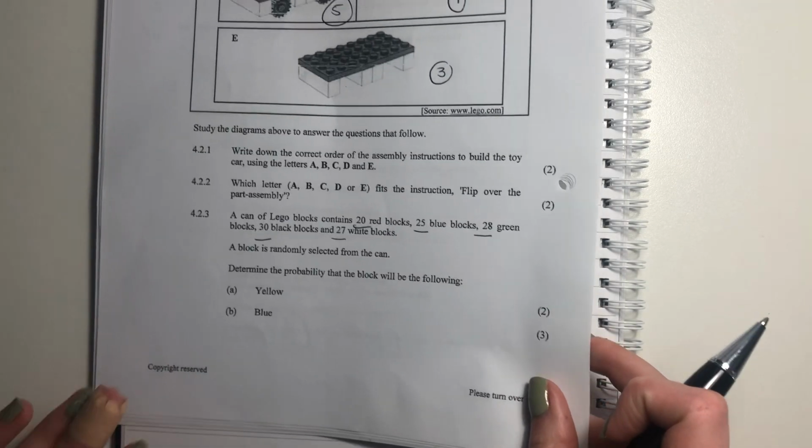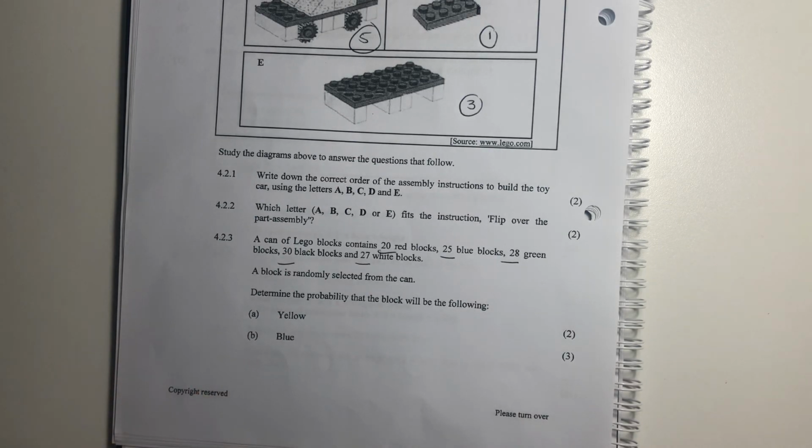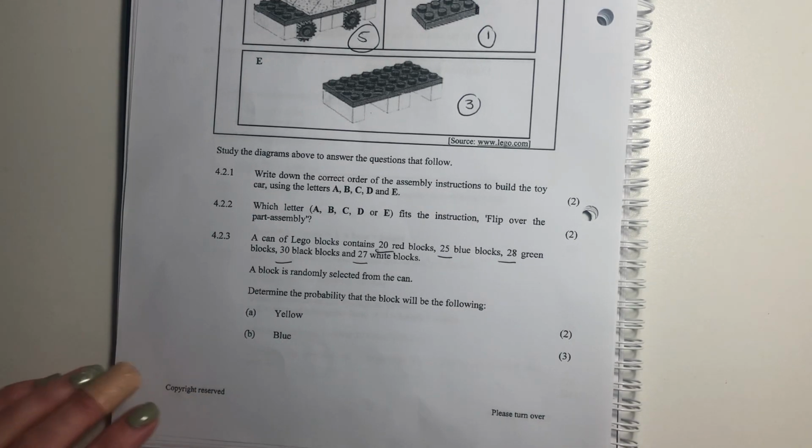Students sometimes get a little bit thrown by questions like this. But remember, you can have a probability of 0. It just means it can't happen. It's impossible. So don't be thrown by that.